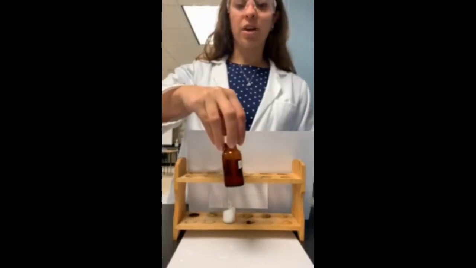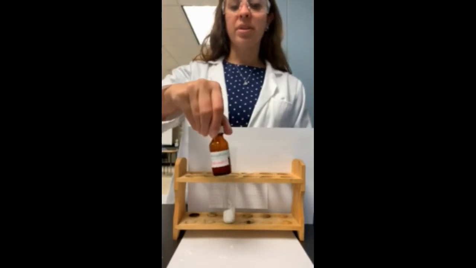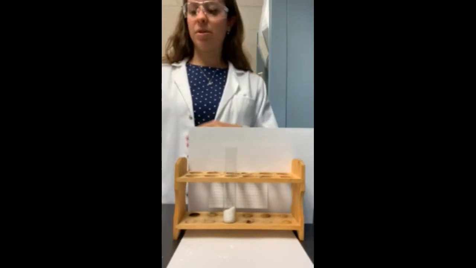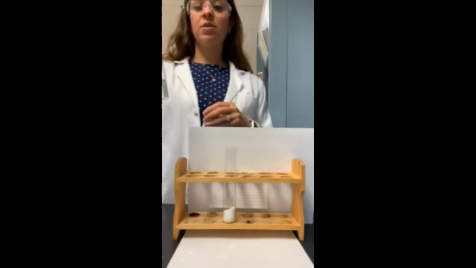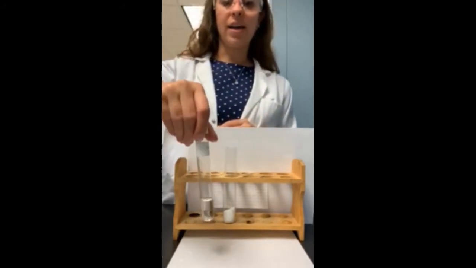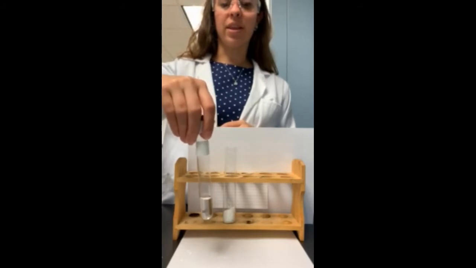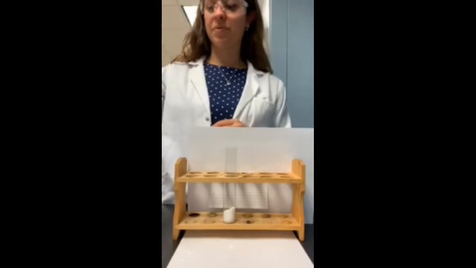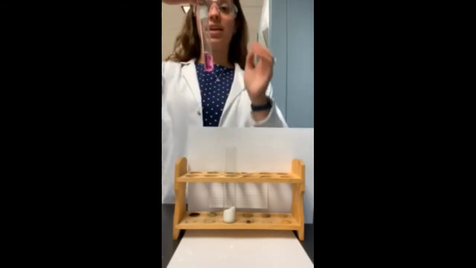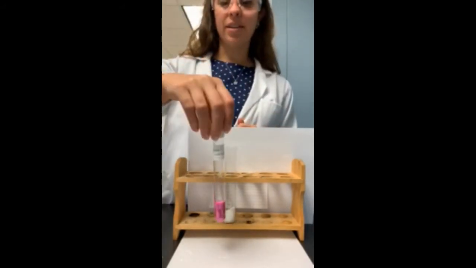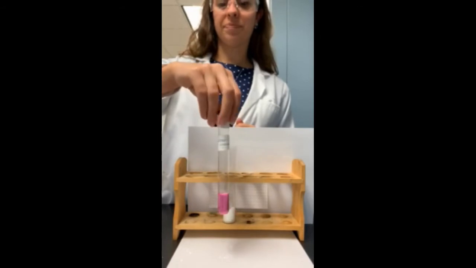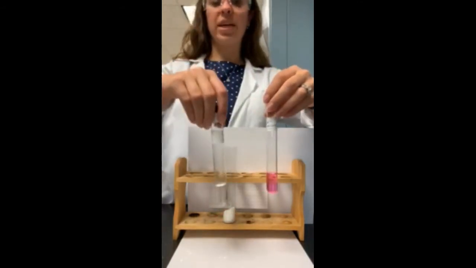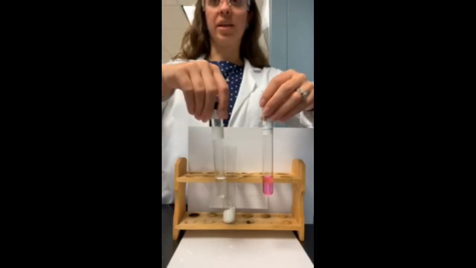Now, this is in a dark glass bottle, but this is essentially a clear substance, but it will turn one of two colors. If you have phenolphthalein mixed with water or something neutral, it's this clear color. When you have phenolphthalein mixed with a base, it turns this pink color. With a neutral pH like water or an acid, it will be clear.